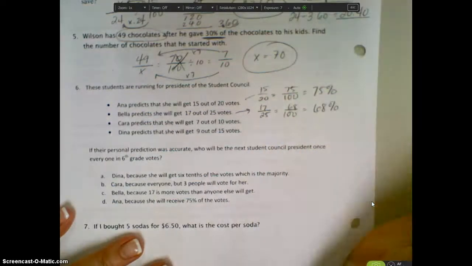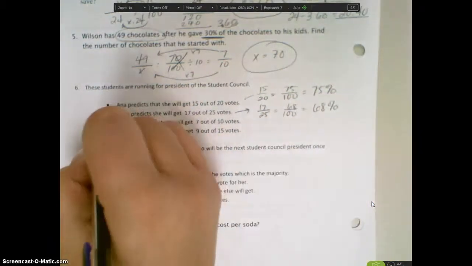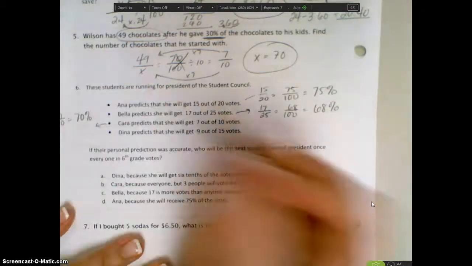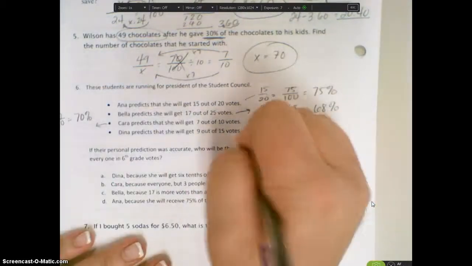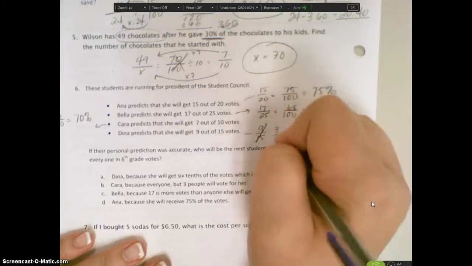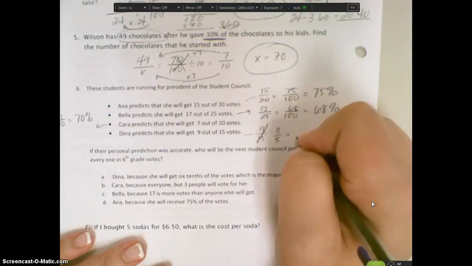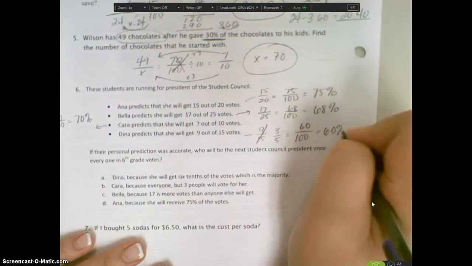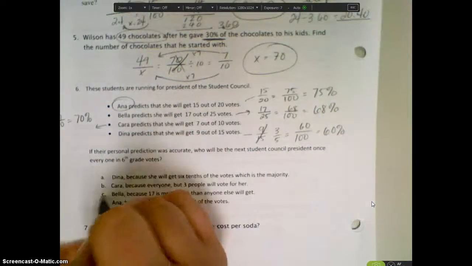68% of the votes. Kira is going to get 7 out of 10, which is equal to 70% of the votes. And Dina is going to get 9 out of 15, which will simplify to 3/5, which then makes it easy to put as 60/100ths, which is 60%. So the winner would be Anna, which is D.